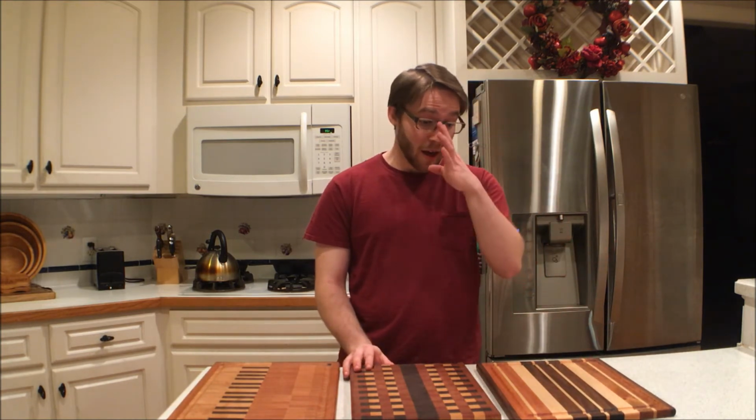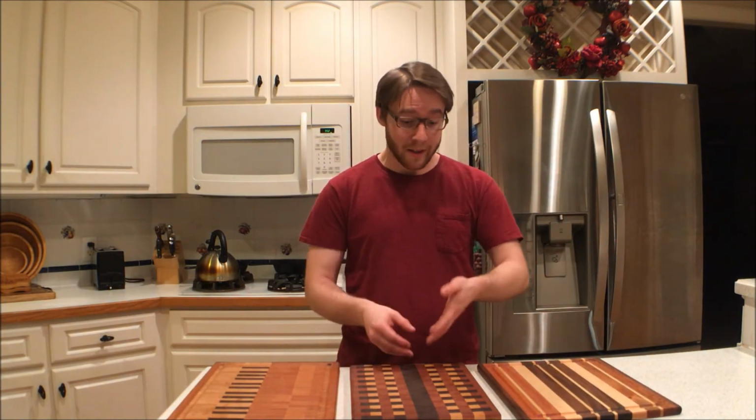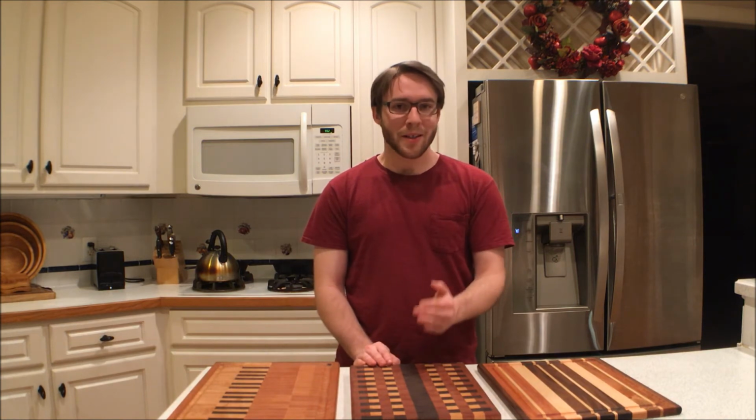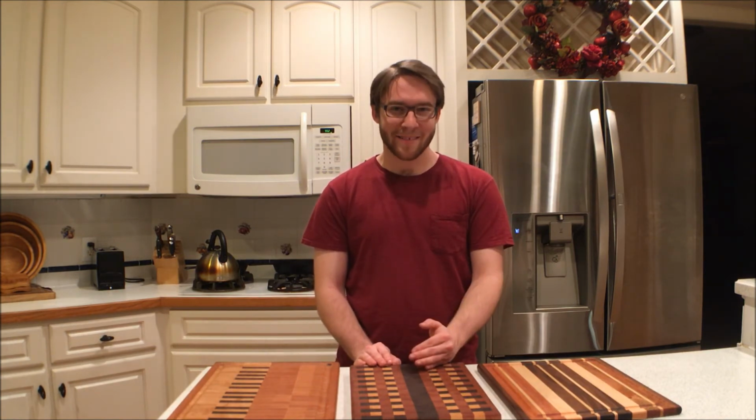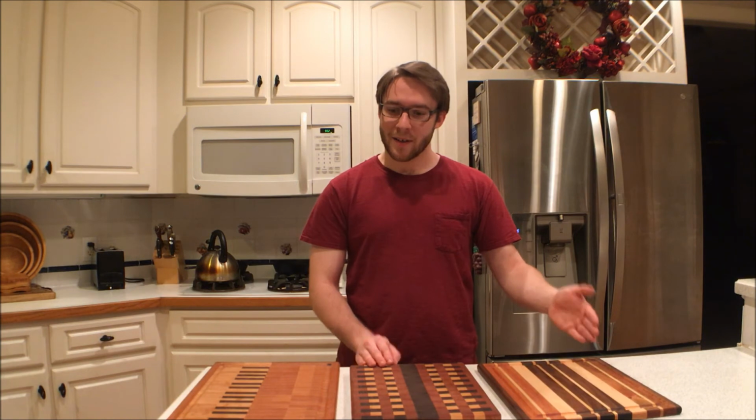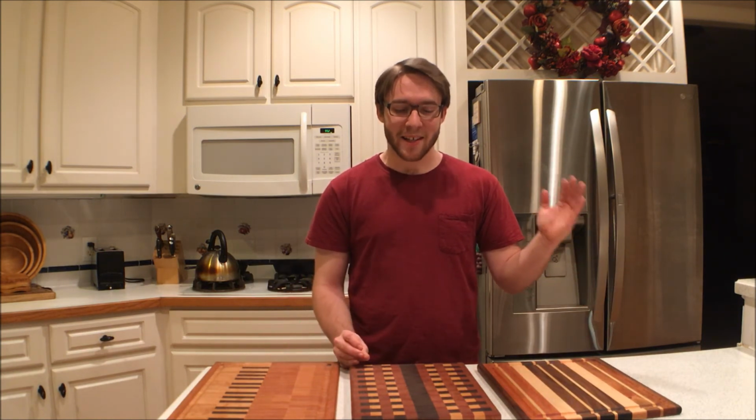If you have the money to afford an end grain board and you like how it looks, by all means, go with this. You will not regret it. And as I said before, any of these, if well maintained, will be an excellent addition.